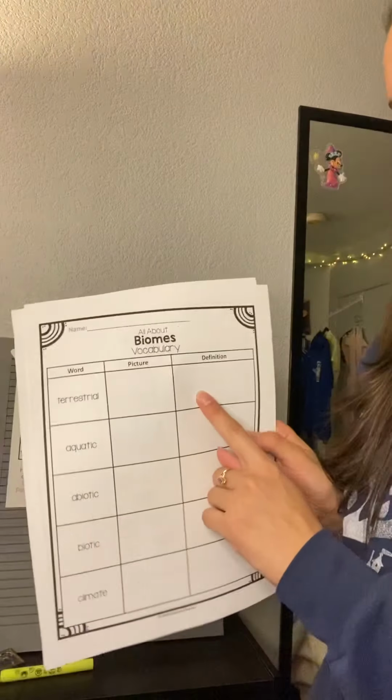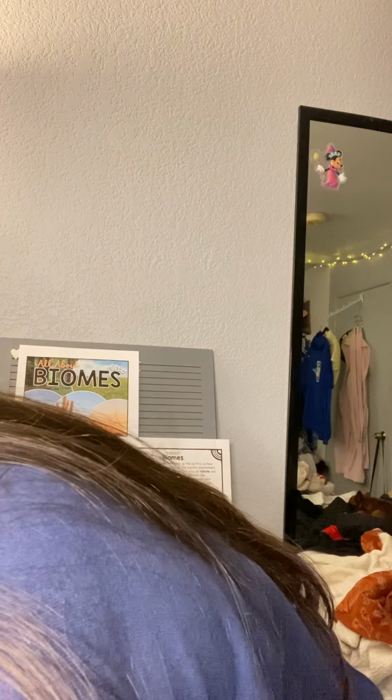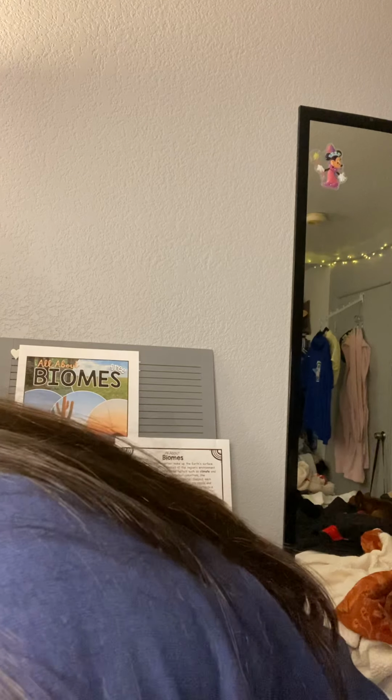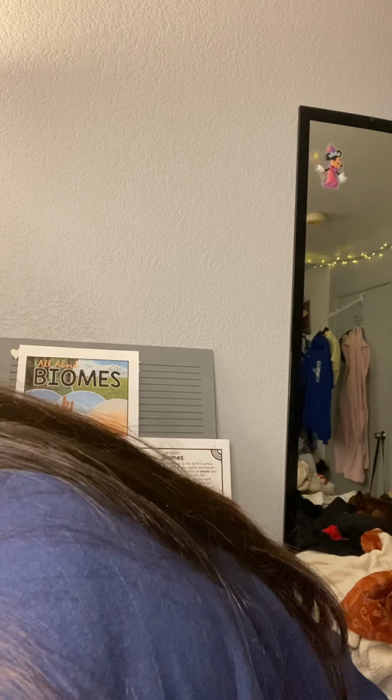So what I would write right here is, of the land. So I'm going to grab my pencil and I'm going to write it so that the students can see. Of the land.